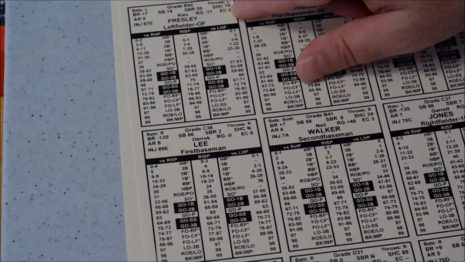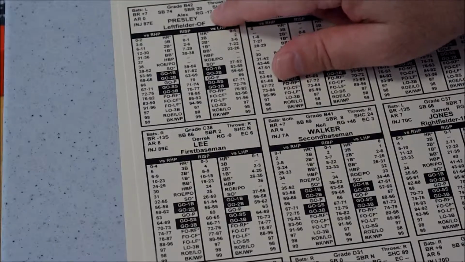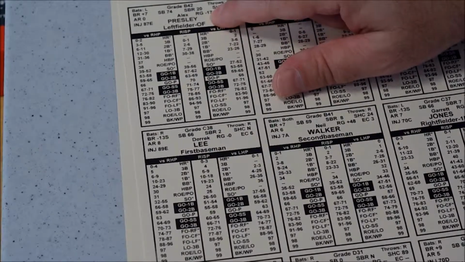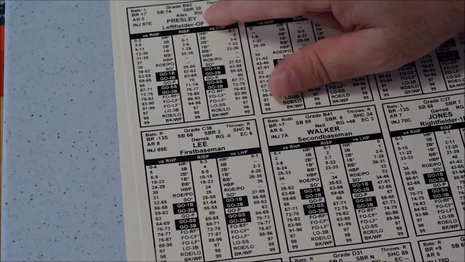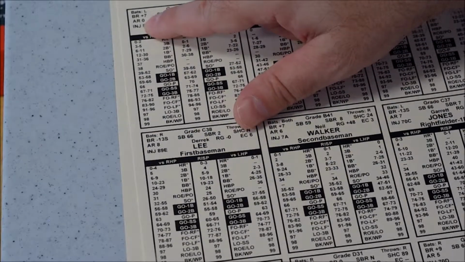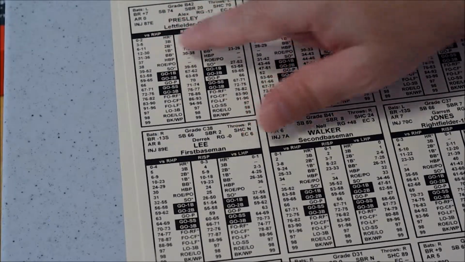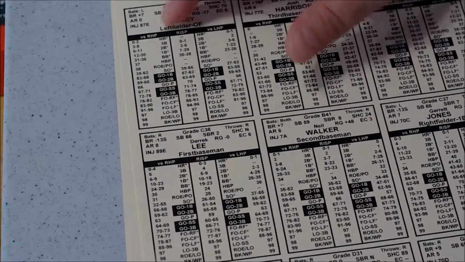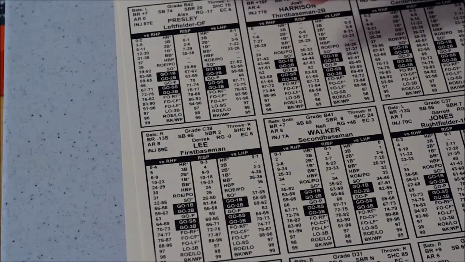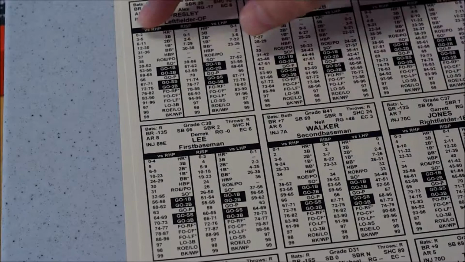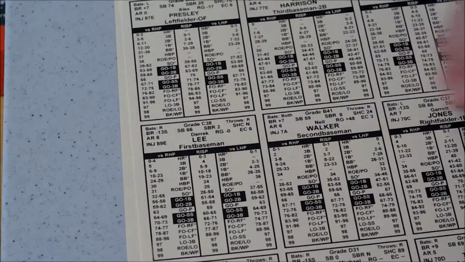Then you have a sacrifice hit chance, error chance, range value. That can be positive or negative. Arm strength, injury rating, positions he can play, primary positions listed first, and then these are the 3 batting columns.